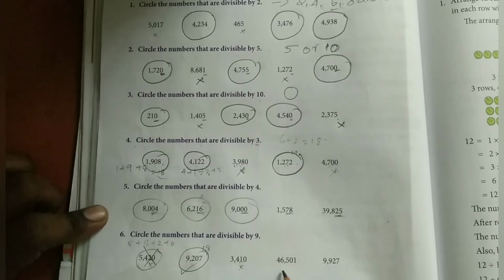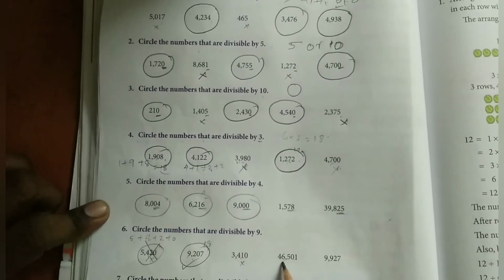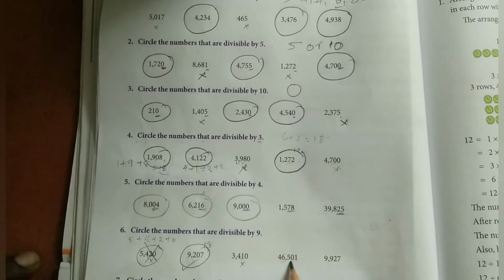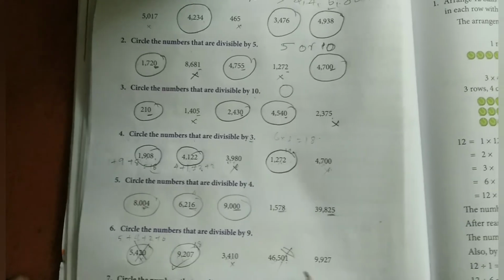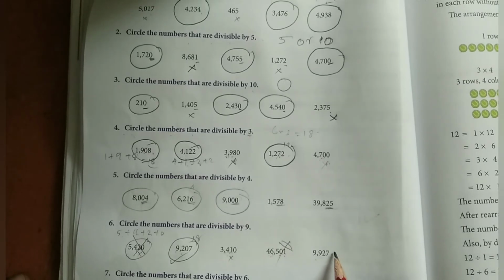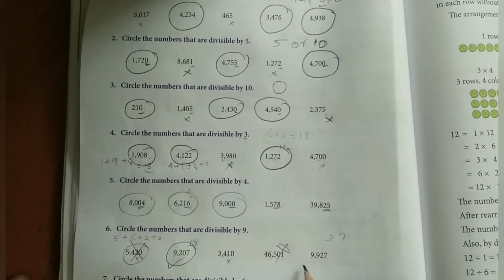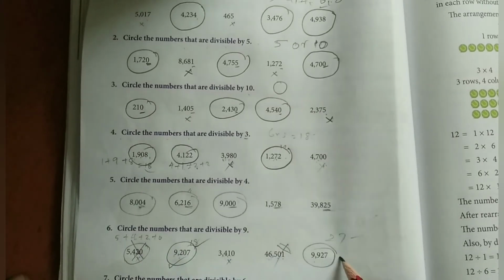Again, 46,501. So 4 plus 6 is 10. 10 plus 5 is 15. 15 plus 1 is 16. 16 is not divisible by 9. Next number, 9 plus 9 is 18. 18 plus 2 is 20. 20 plus 7 is 27. So 27 is exactly divisible by 9. So it is correct. So two answers, this and this.